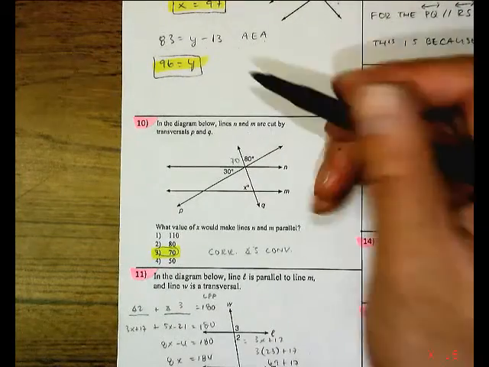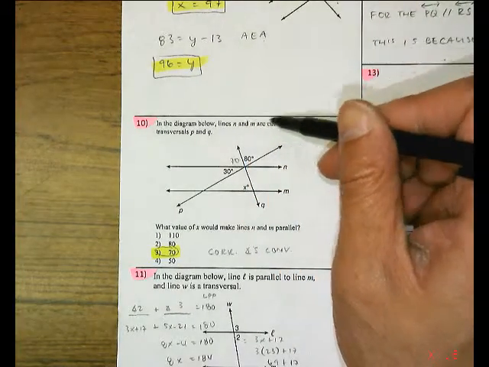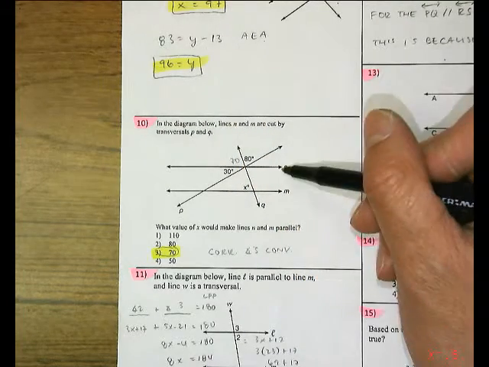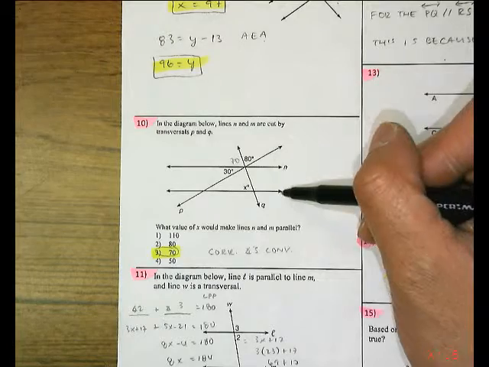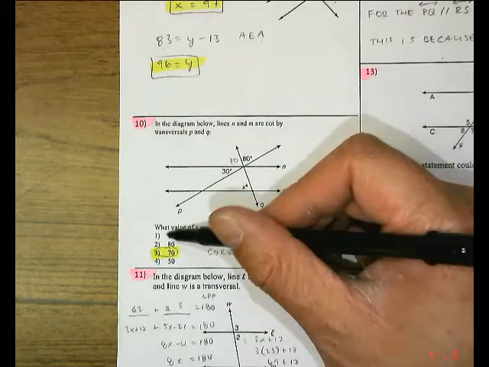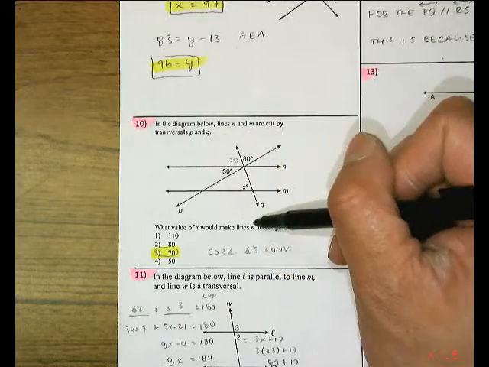Question number 10. In the diagram below, lines N and M are cut by transversals P and Q. So the first thing we should observe is that none of them are parallel. P and Q are just transversals that intersect, but M and N are not. What value of x would make lines N and M parallel?